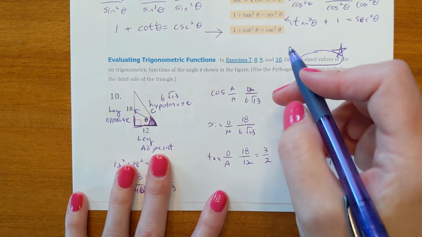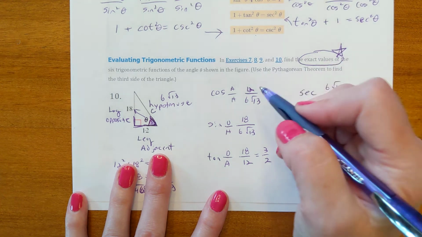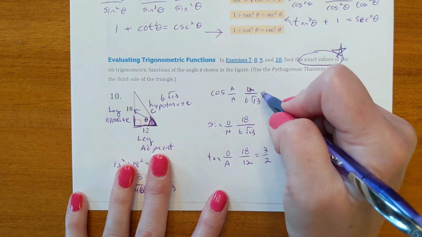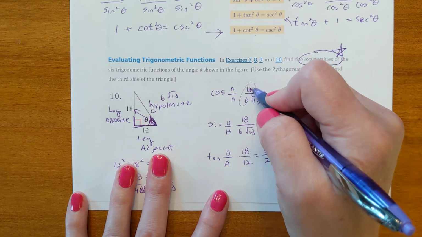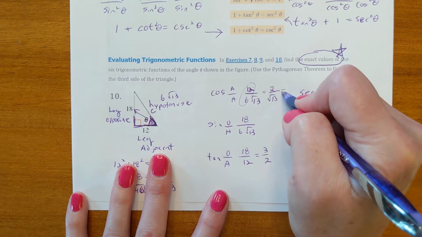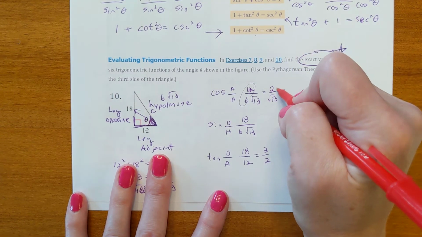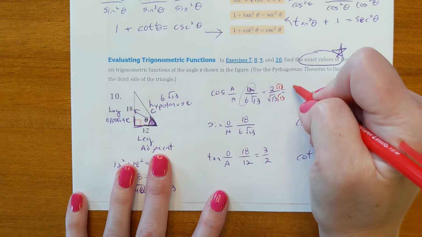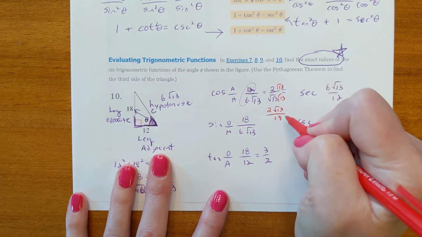Okay, over here, we've got a couple things going on we should clean up. So 12 over 6, ignoring the radical, you can clean those numbers up. 6 goes in the 12 2 times, so 2 radical 13. And again, we don't want a radical in the denominator, so I'm going to multiply the top and bottom by radical 13. So that gives you, for the final answer on it, 2 radical 13 over 13.